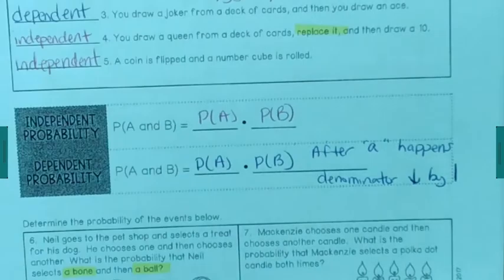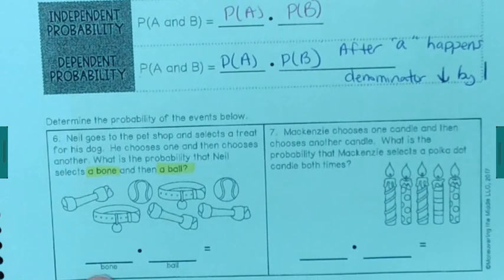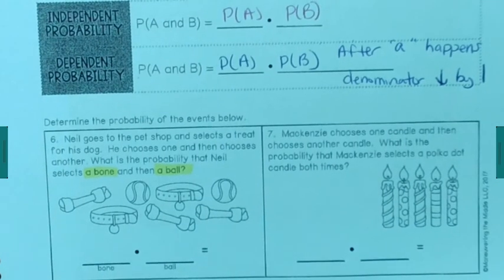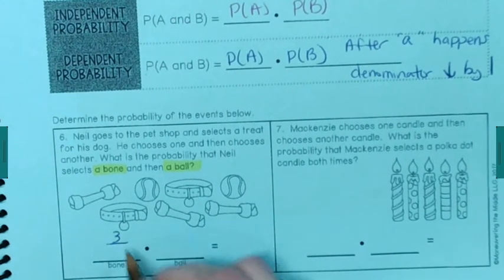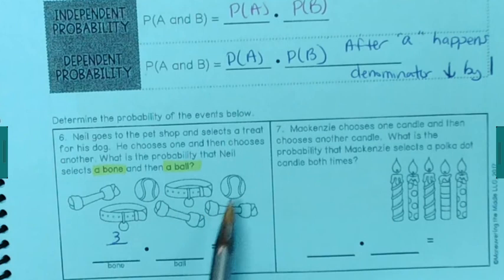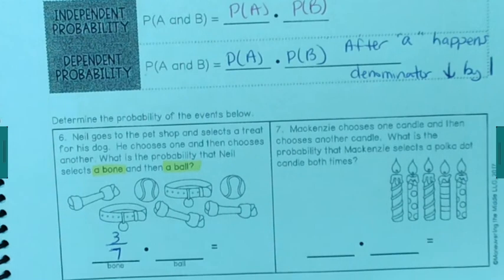Does this say returns? No. So what are the chances I pick a bone? How many bones are there to pick? 1, 2, 3. Out of 6. So 1/2. How many items are there? 6. Oh wait, no, 7. Okay, 3 out of 7.